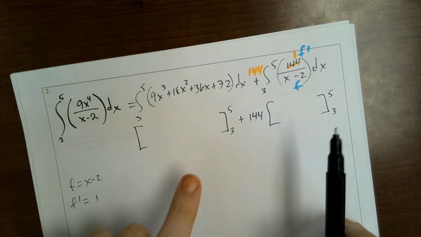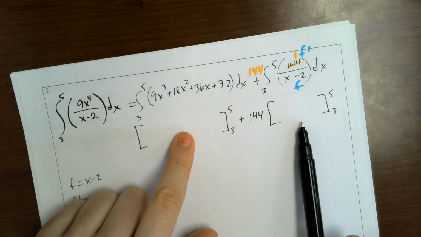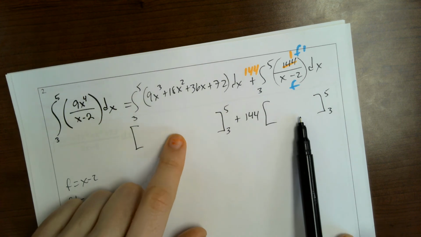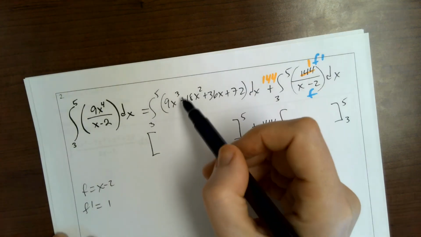Okay, now this is the fundamental theorem of calculus. So you put the antiderivative in here. This whole process we're doing with the brackets and getting the answer is the fundamental theorem of calculus. So in here go the antiderivatives.